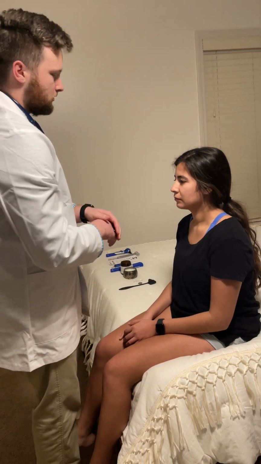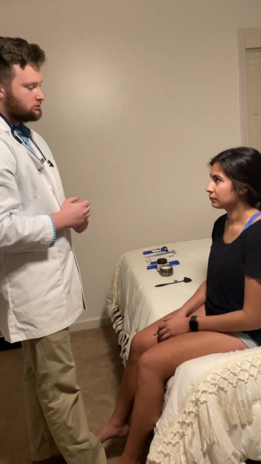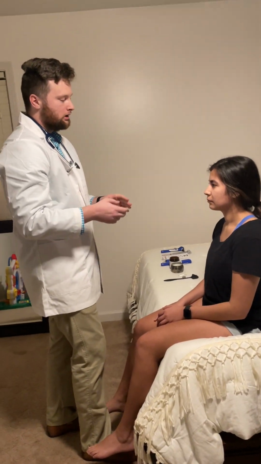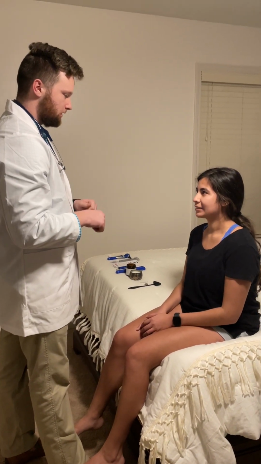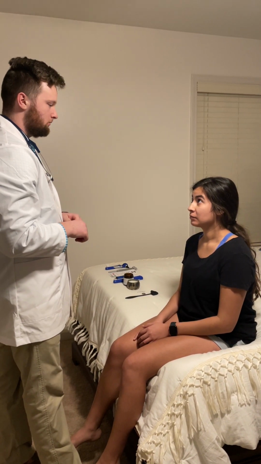Perfect. Cranial nerve 7, which is the facial nerve, looking for symmetry. Go ahead and puff your cheeks, puff your lips, smile, frown, and raise your eyebrows.